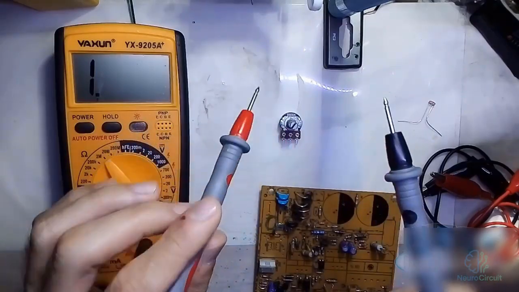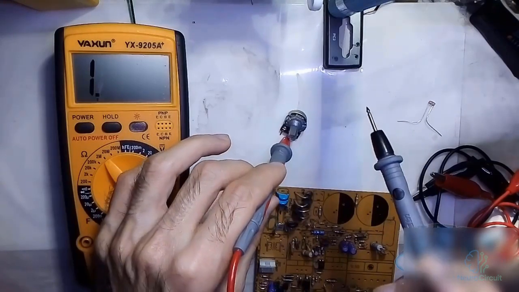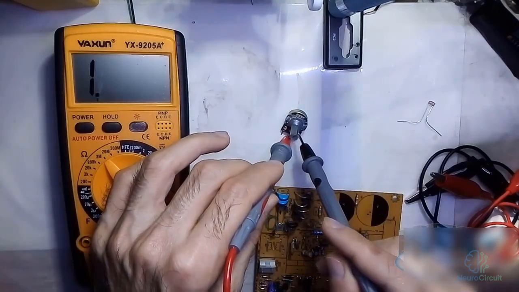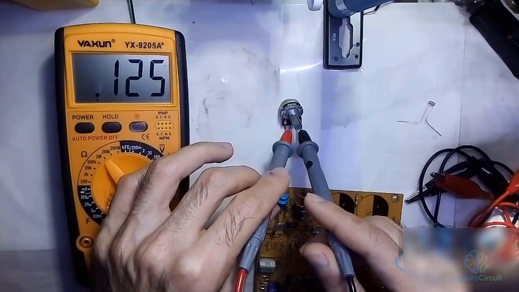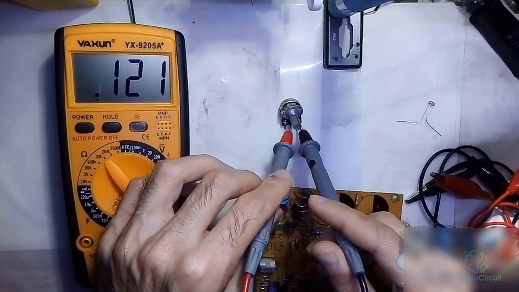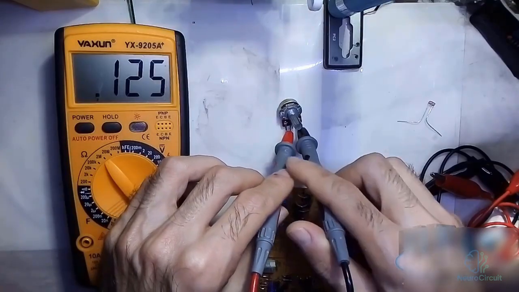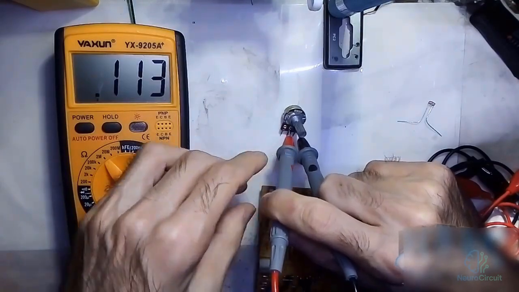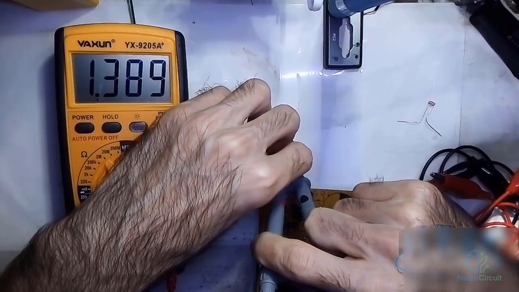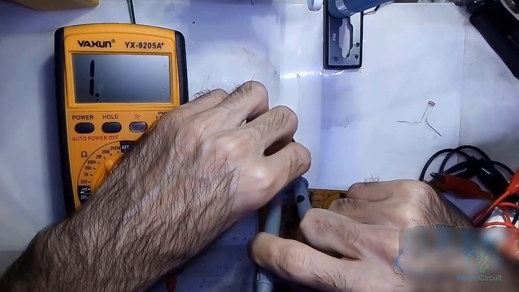It doesn't matter. You place the black or red probe on the middle pin and the other probe on one of the pins you want to test. Here, it shows me about 120, meaning it has 120 ohms. Now, if I turn this volume control, you see that the ohms increase to the point where it even cuts off, or it decreases.